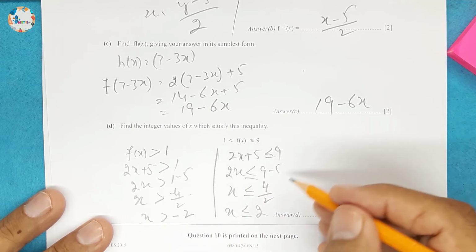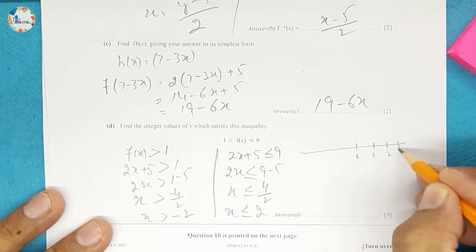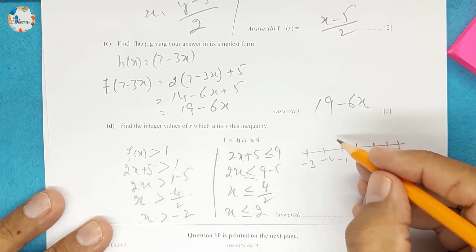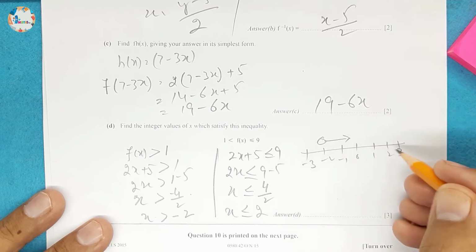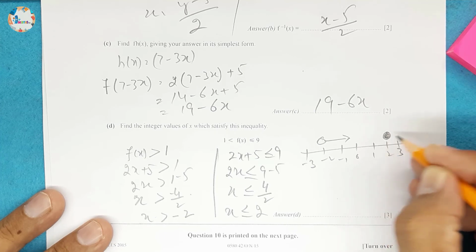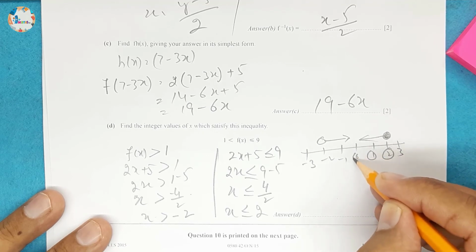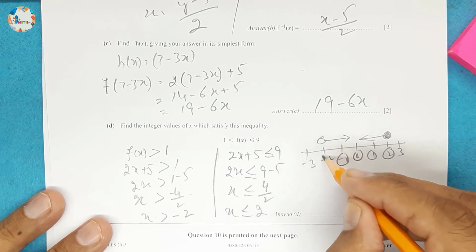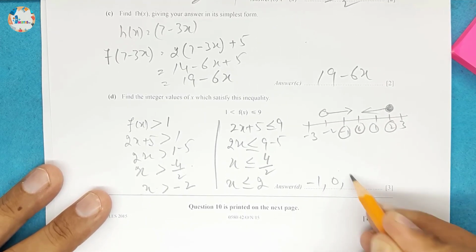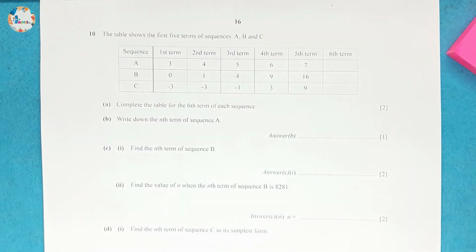So this will be in between. On the number line we can check: this is 0, 1, 2, 3, and minus 1, minus 2, and minus 3. So greater than minus 2 is this side, and less than or equal to 2, we will fill this, so to this side. So these are the values, basically 2, 1, 0, and minus 1. This we cannot take because this is white. So our values will be minus 1, 0, 1, and 2. These are the answers, and question 10 is over here.